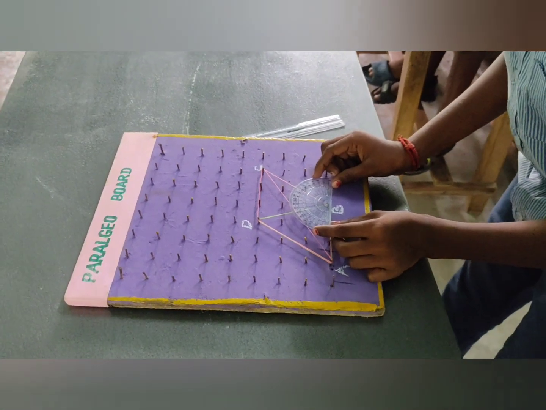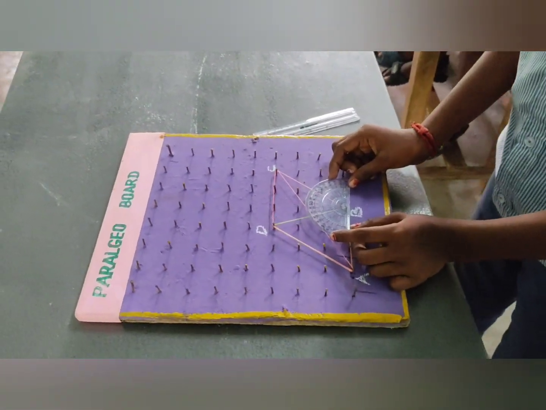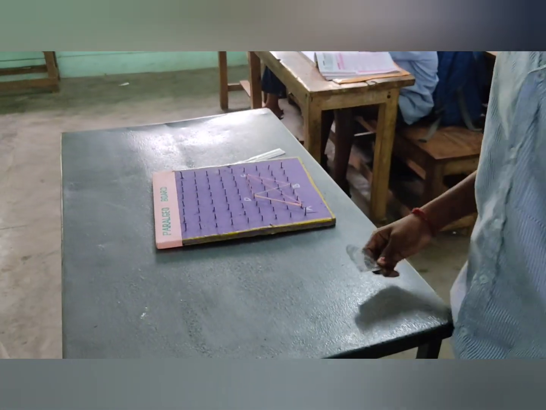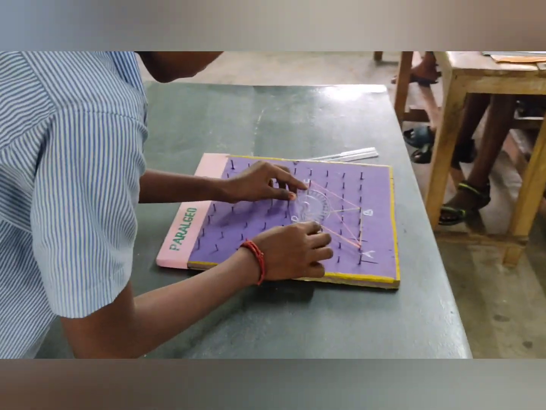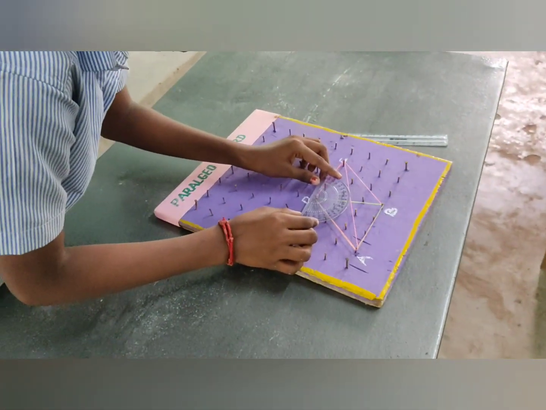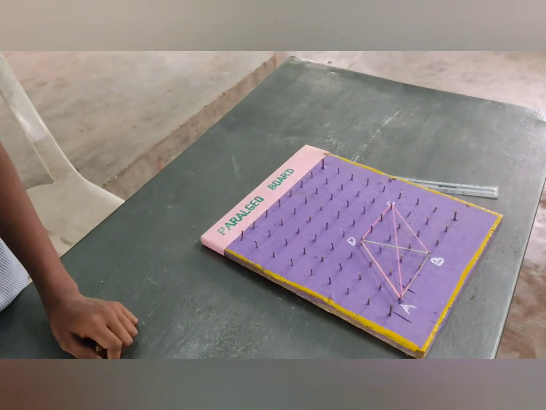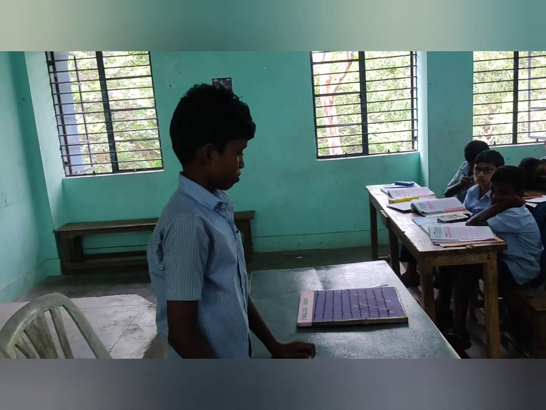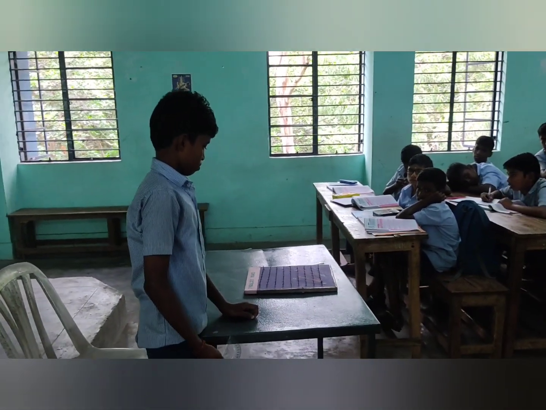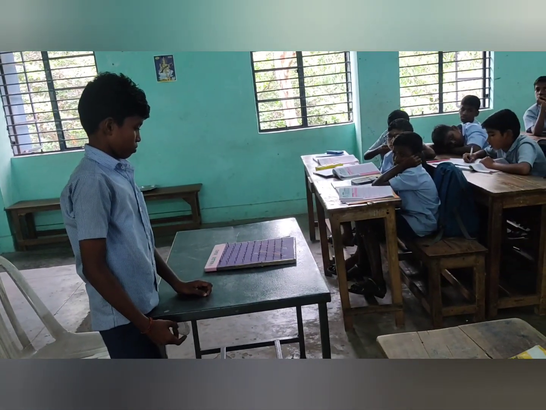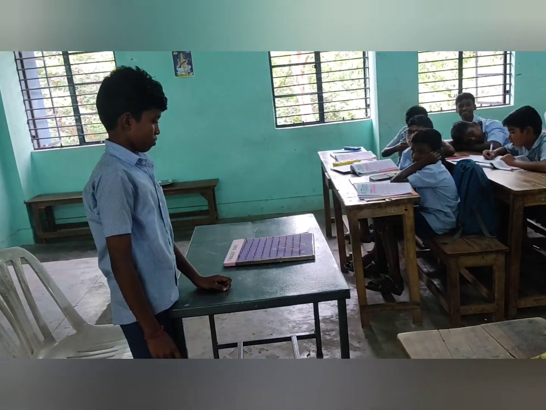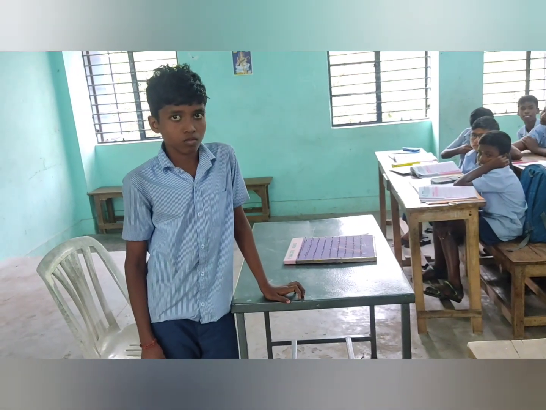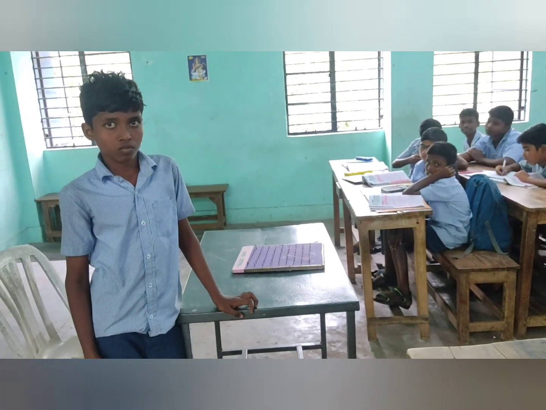Now you are measuring the angle B. What does it come? 120. Now what is the opposite angle for B? Angle D. Measure the angle D. 120. So both the angles, angle B and angle D, are coming as 120. It means we have measured the opposite angles, and the opposite angles of a parallelogram are coming as equal.